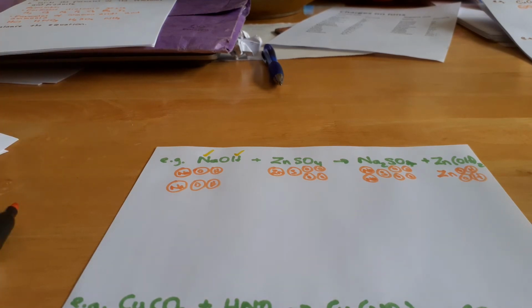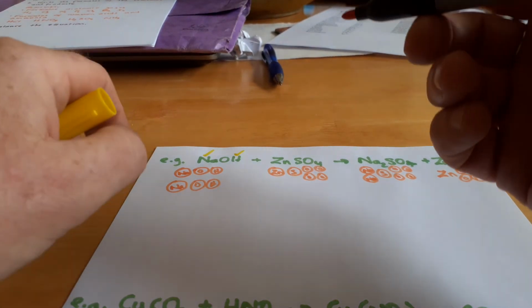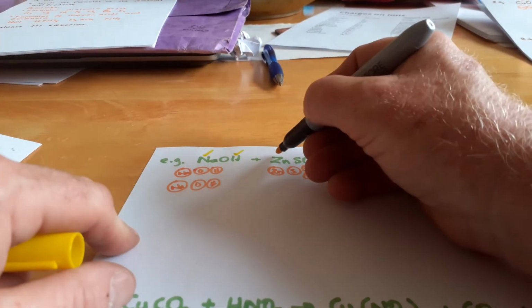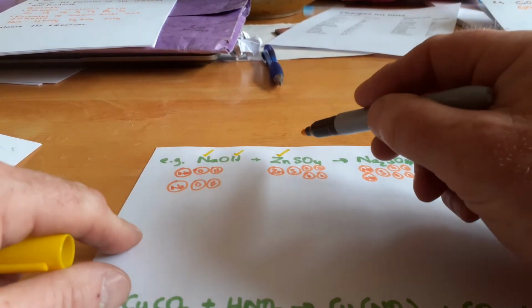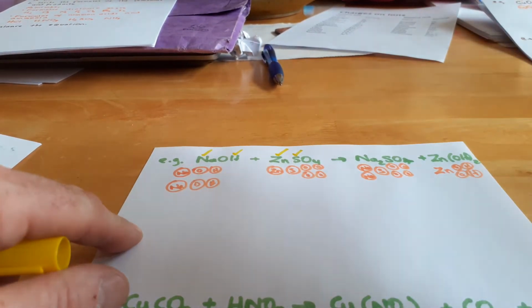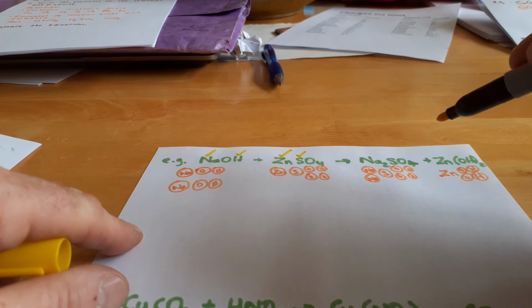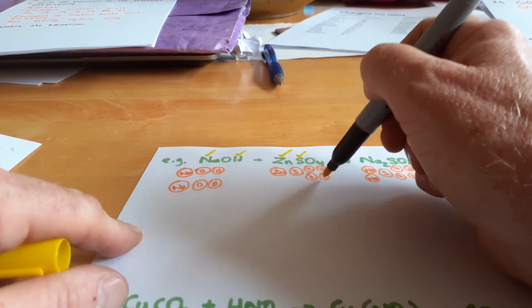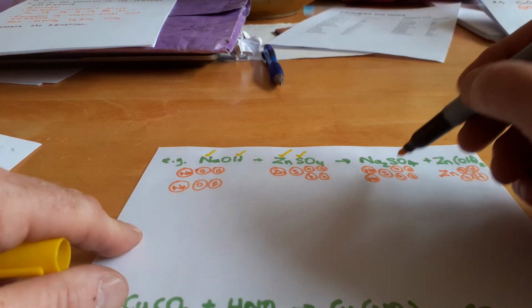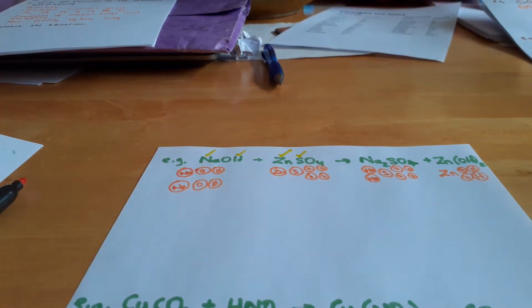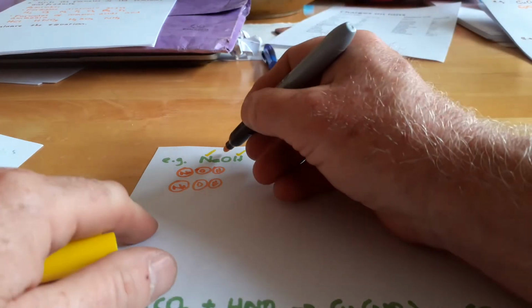Zincs, we've got 1 zinc, 1 zinc. They're happy. Sulfurs, 1 sulfur, 1 sulfur. So they're happy. Now, in terms of oxygens, we've got 1, 2, 3, 4, 5, 6 and 1, 2, 3, 4, 5, 6. So we're happy with the oxygens as well.